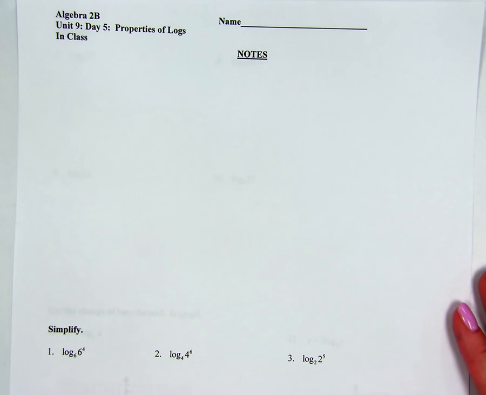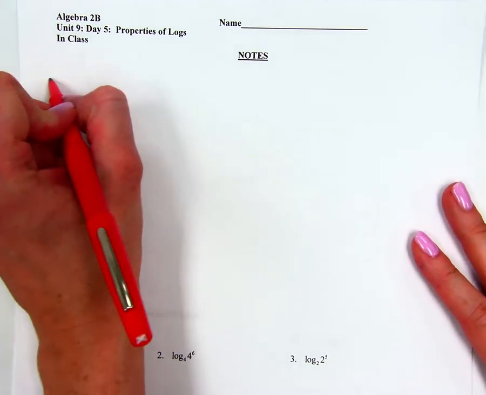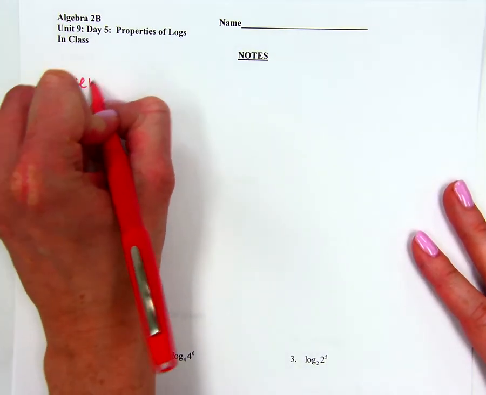Okay guys, today we're going to cover the properties of logs. So some of this will be a review from yesterday, and then we'll learn a few new things as well. So we're in Unit 9, Day 5. The first thing we're going to do is just review the power rule from yesterday.